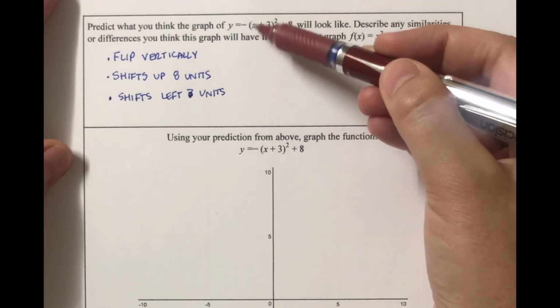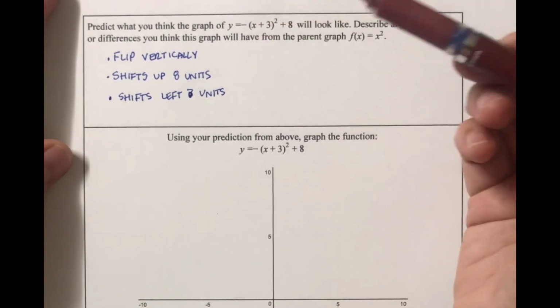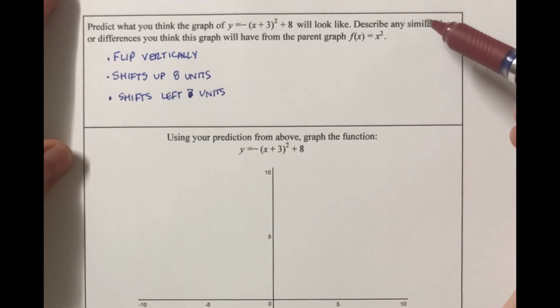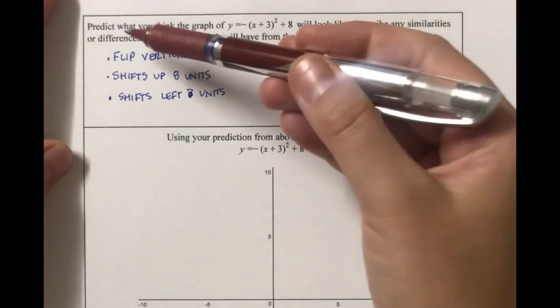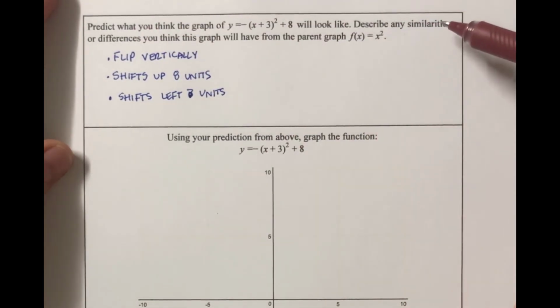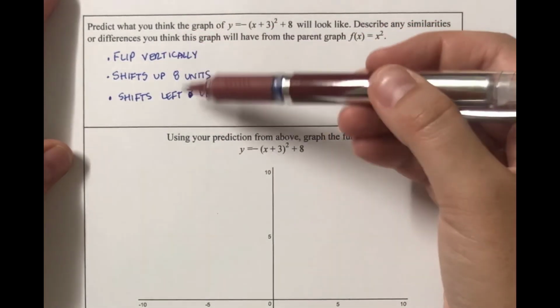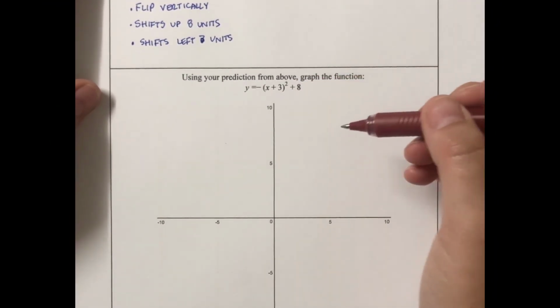And there's no multiplying here by something other than 1, so we don't have the stretching or compressing on this one. And then you can describe any similarities or differences. It's going to have the same overall shape. That's a similarity, I would say. It's going to be a parabola like x squared, but then it will change because of these things. All right, so let's graph this.